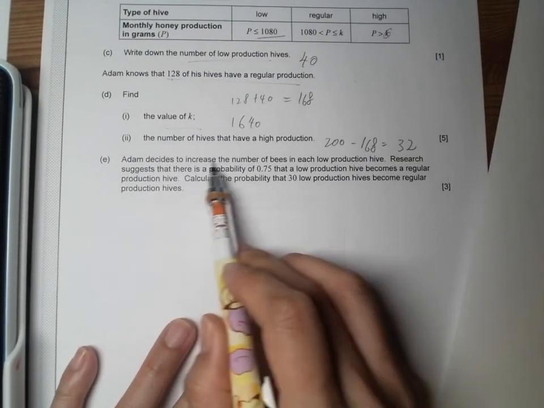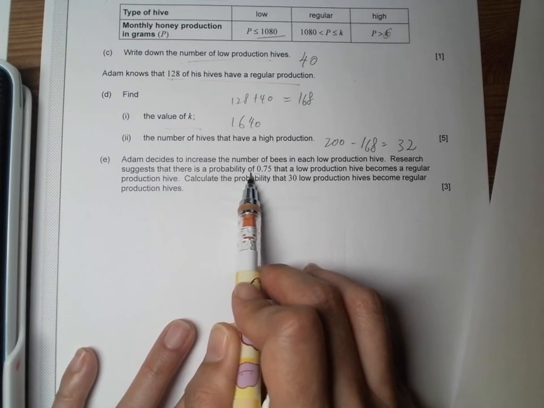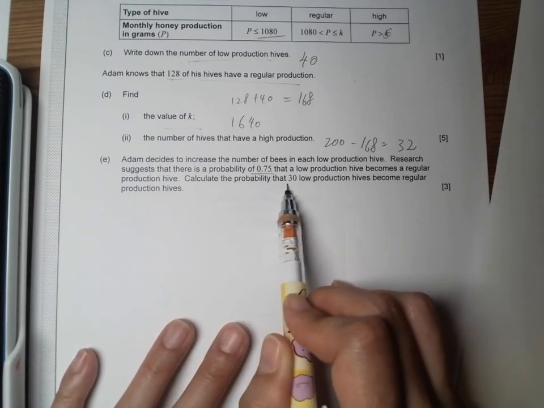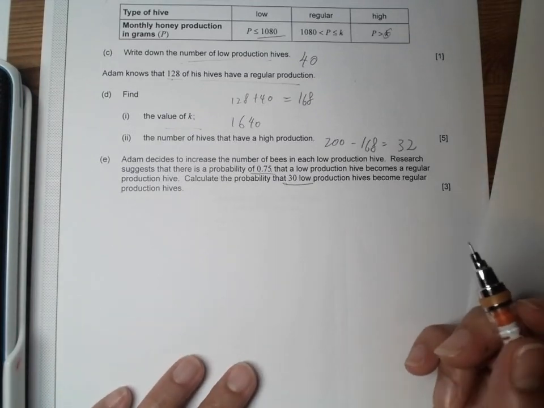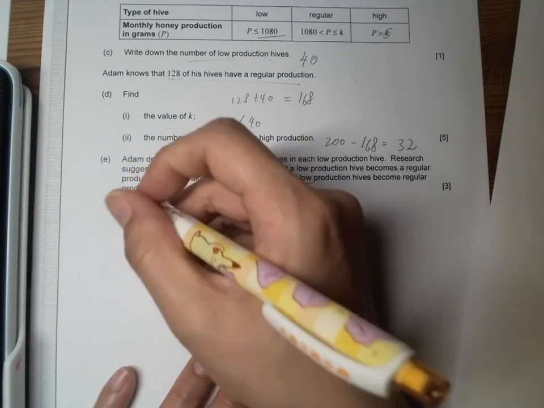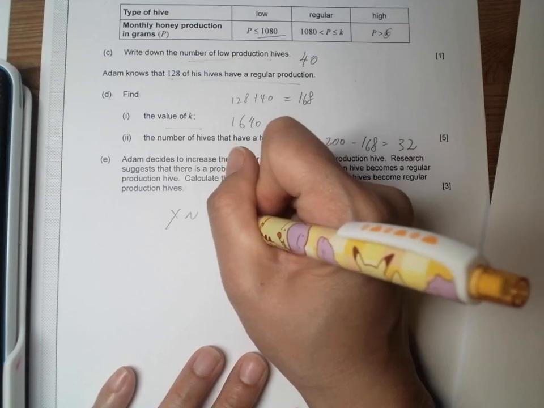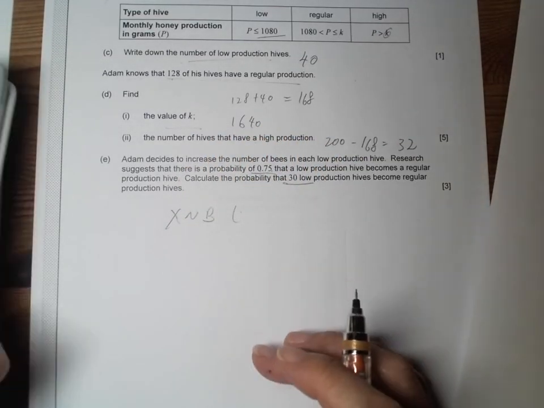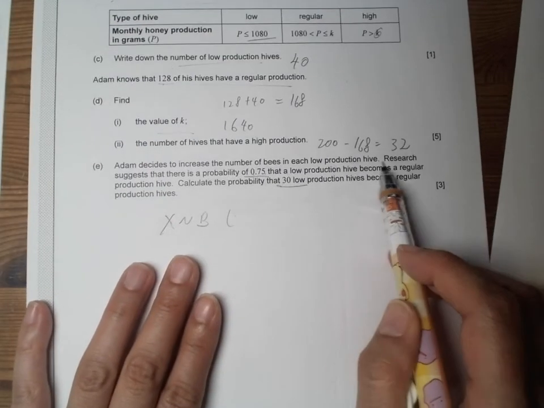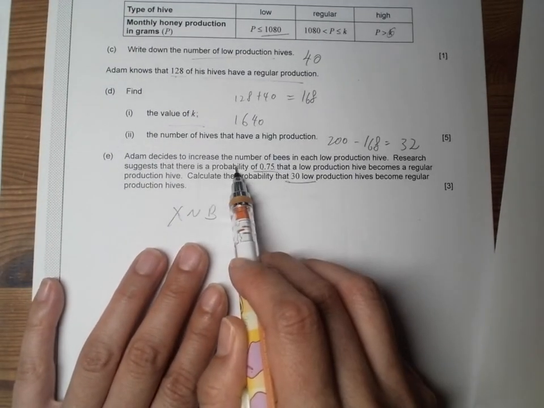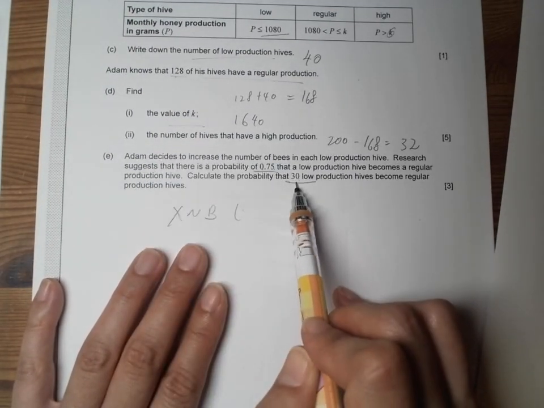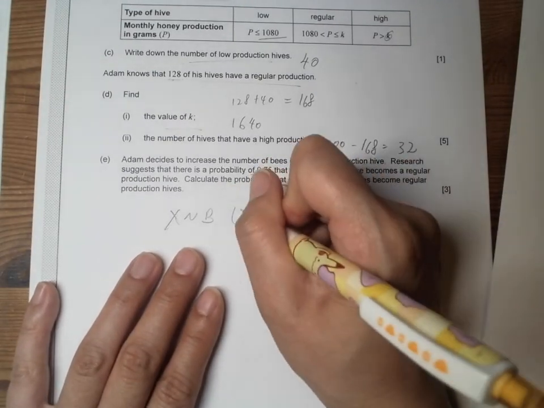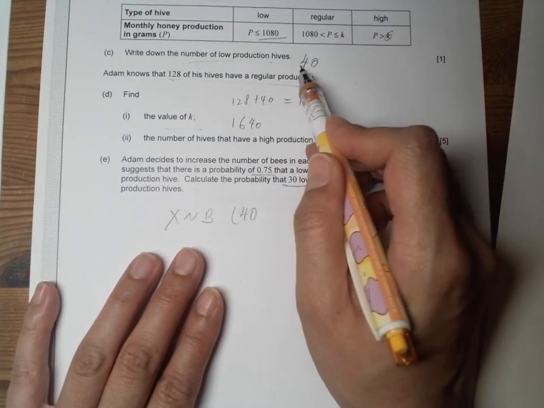And last but not least, to increase the number of production, the probability is 0.75. And then calculate the probability that 30 will become regular. So I know that this is a binomial distribution here with the total number of 40, because it's the regular here.